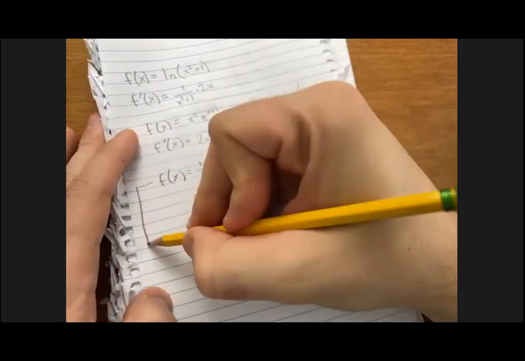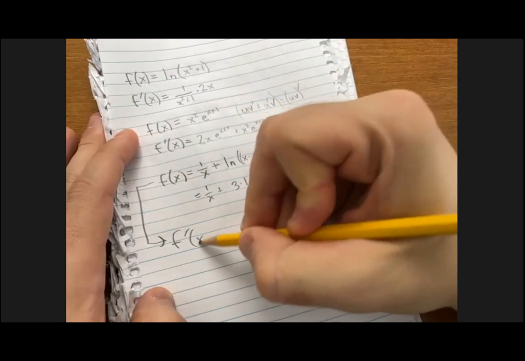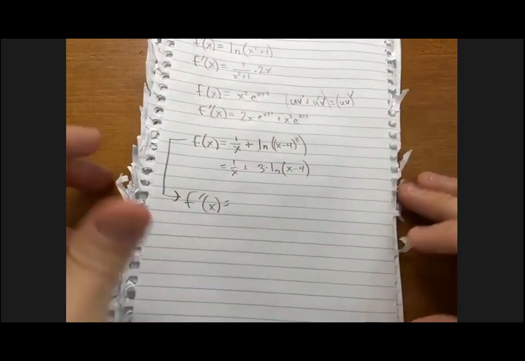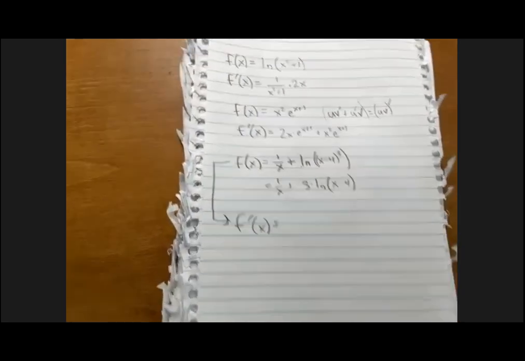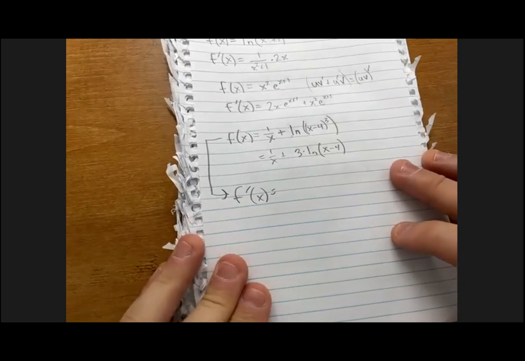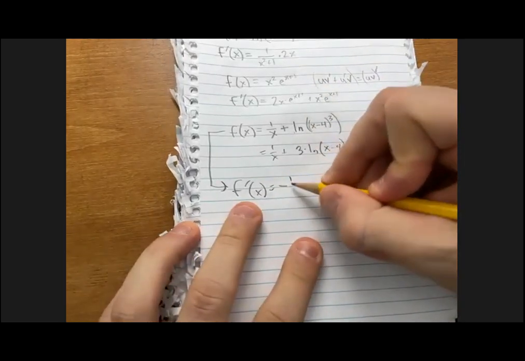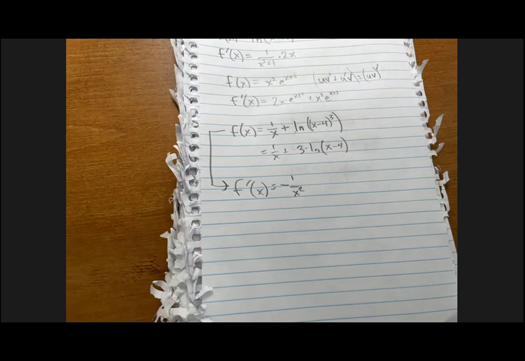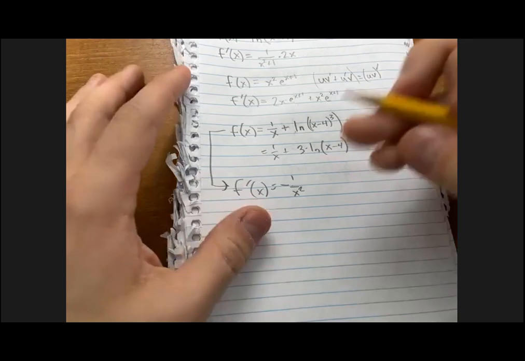So the first part, I'll get f prime of x equals, what does 1 over x become? F prime of x equals negative 1 over x squared, right? Because the coefficient is -1. I'm sorry, the power is -1. That comes out, and I reduce the exponent by 1, becomes -1 over x squared.